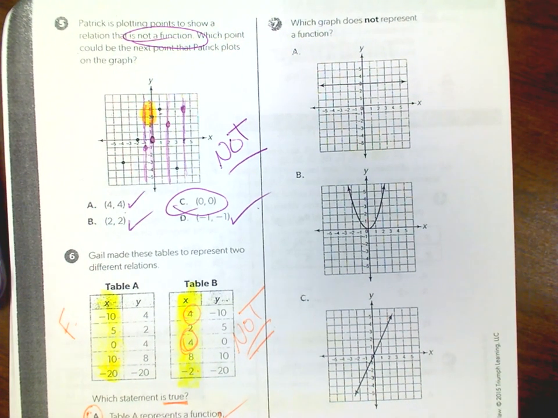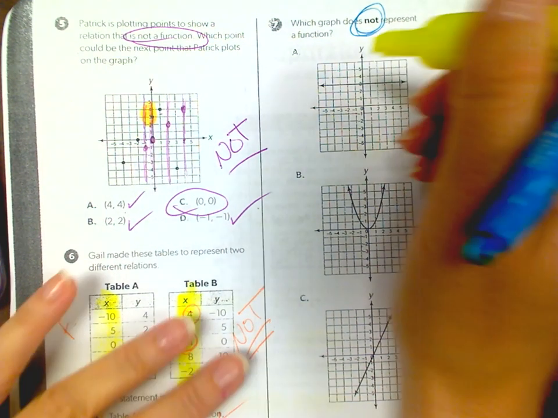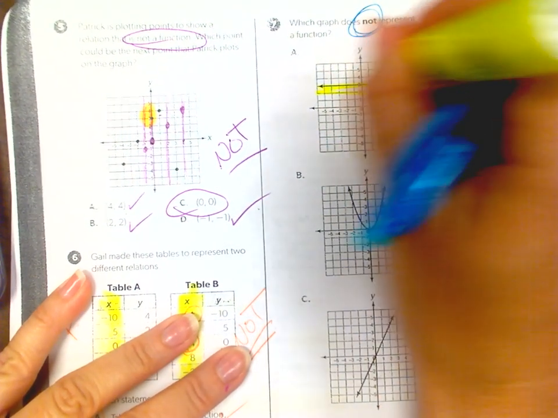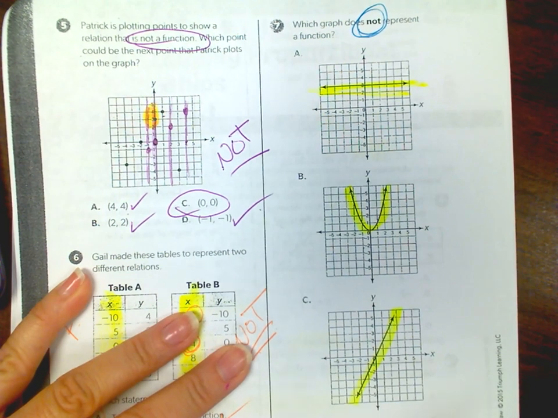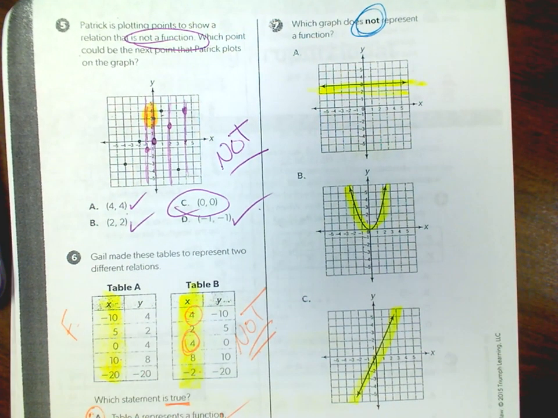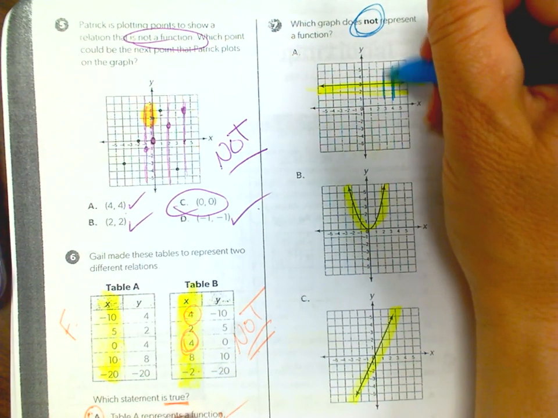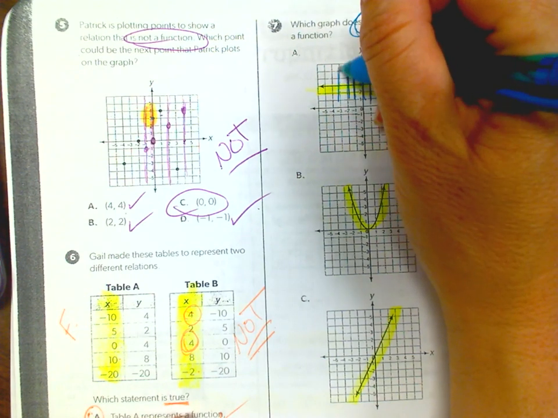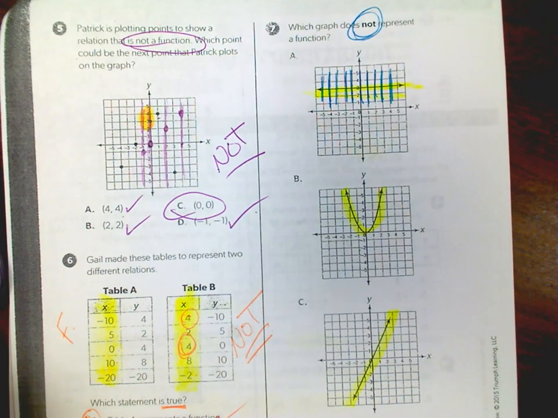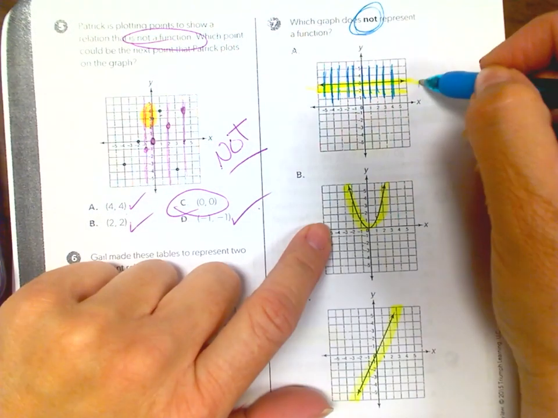Number 7, which graph does not represent a function? Okay, we're looking for something that is not a function. So again, highlight your line. Highlight your line. And we're looking for something that is not a function. If I did my vertical line test, every time that line would cross it exactly 1 point. So this one is a function.